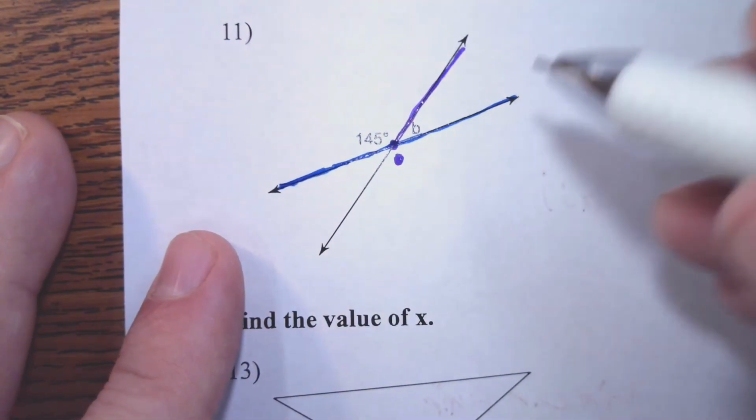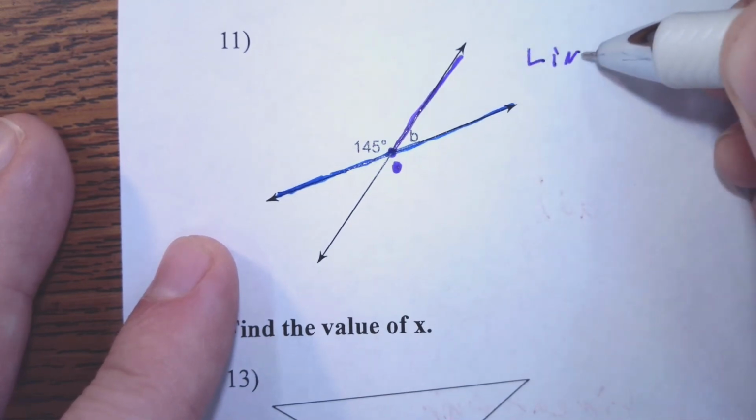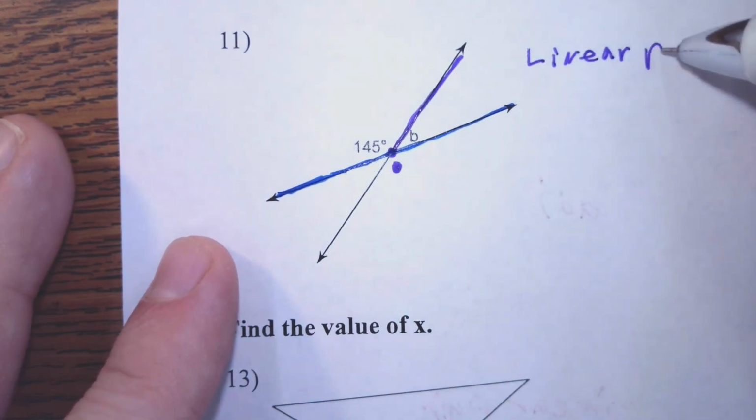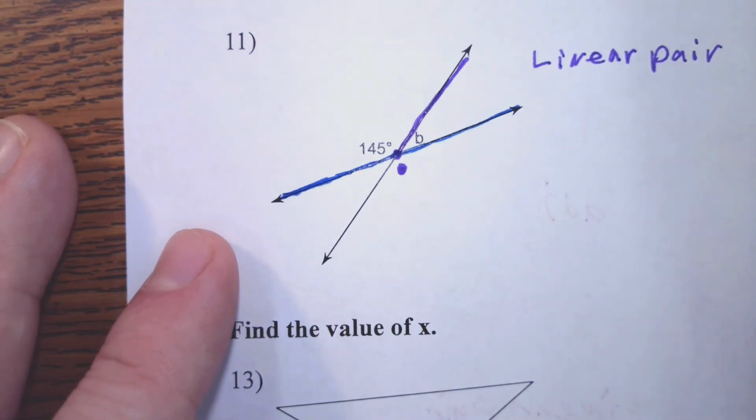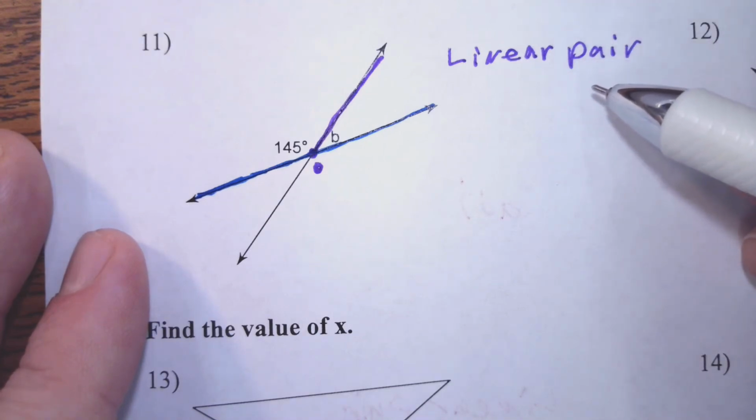So, the rule for a linear pair, and I believe that was one of our, was that our theorem or our postulate? So we had the linear pair postulate.